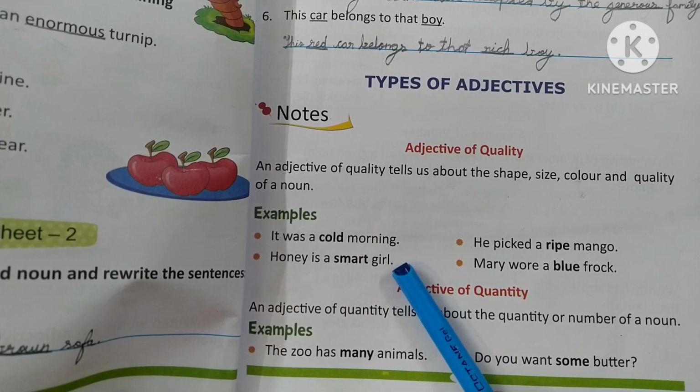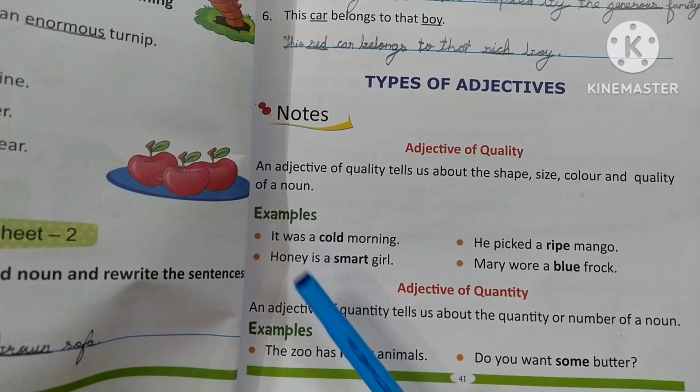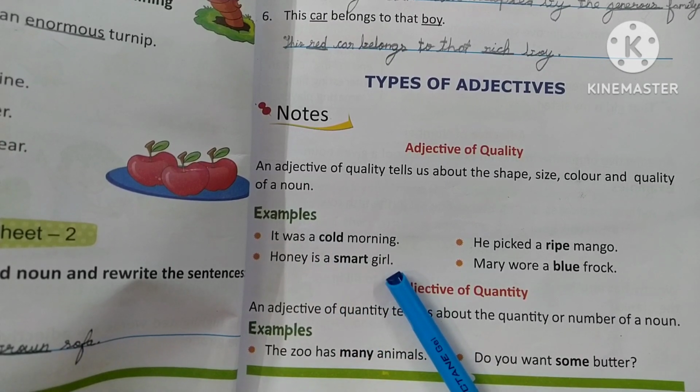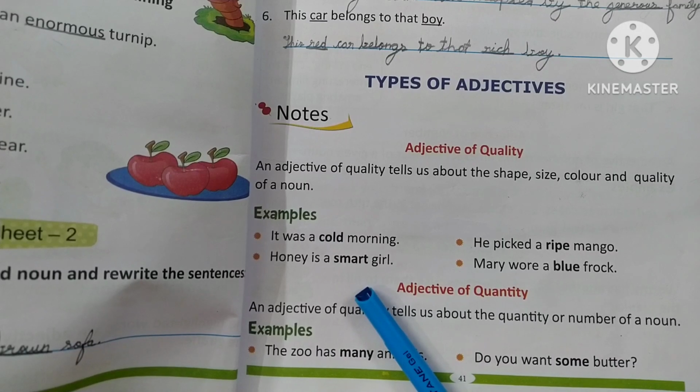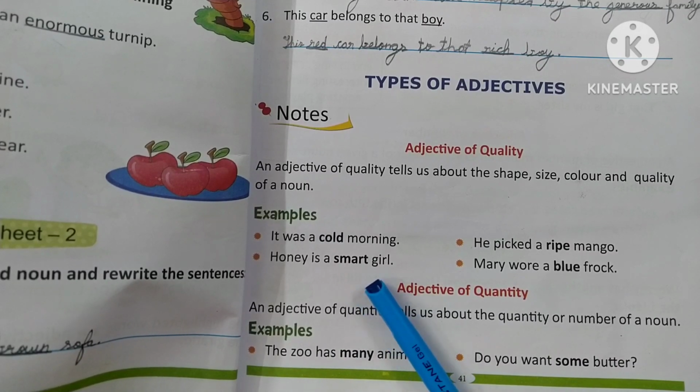Honey is a smart girl. Girl is the noun and Honey is the proper noun. But we have to identify the noun here. So how was the girl? She was a smart girl. So the adjective which is defining the girl is smart. That means it is an adjective of quality.